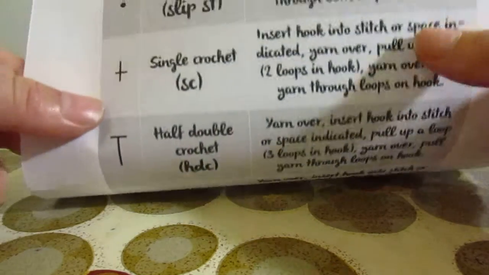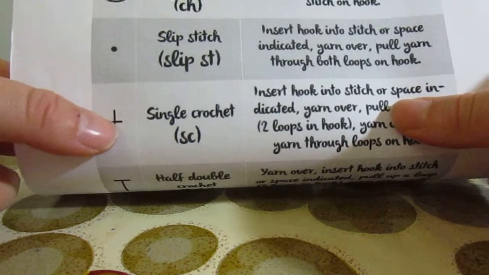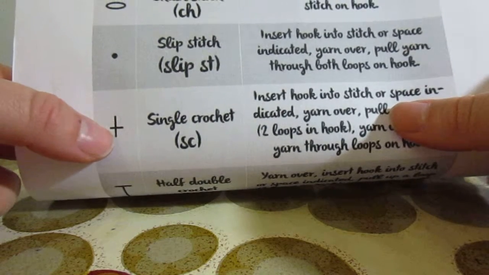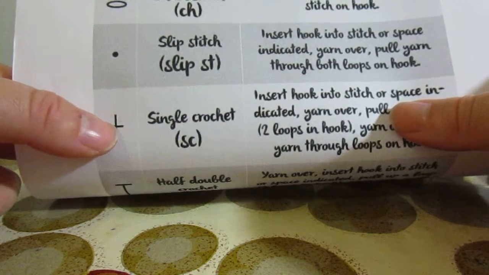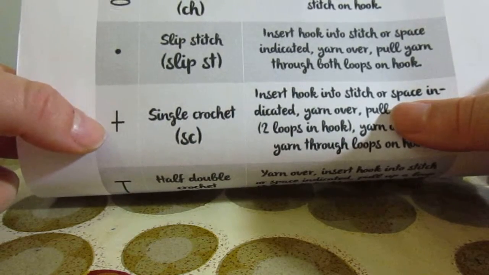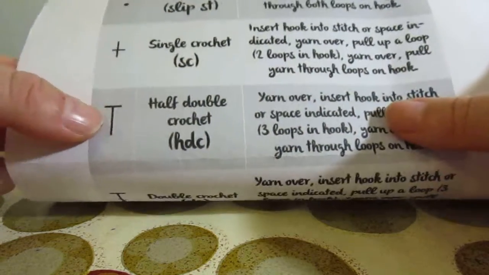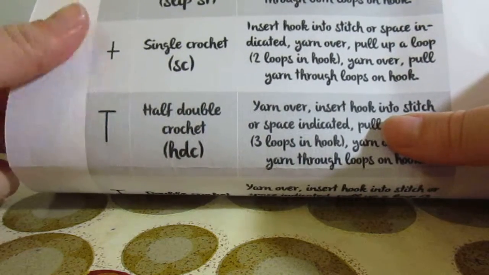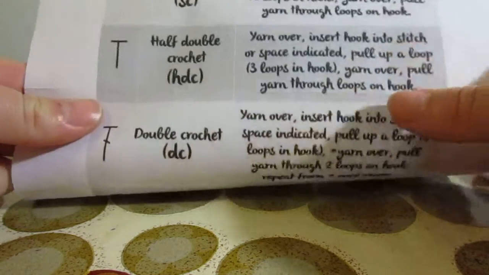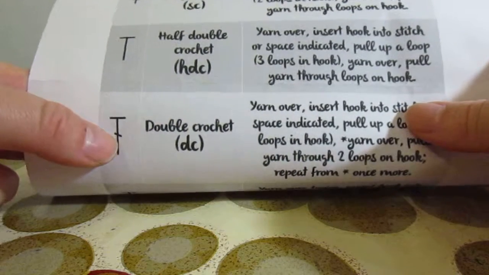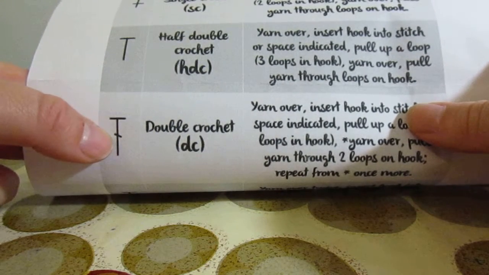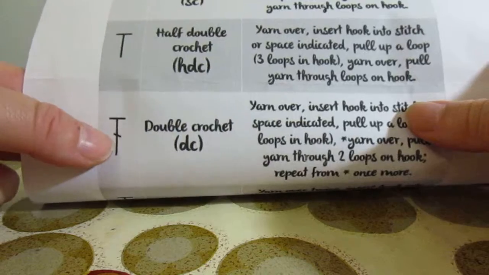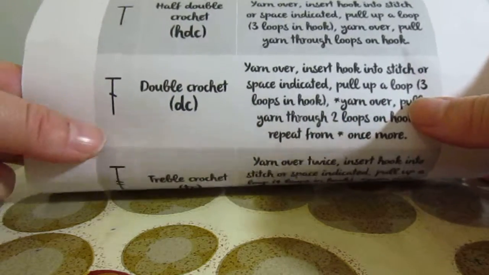With single crochet, it's just a simple hook into the stitch, wool over, pull out, hook, wool over, and pull through 2 loops on the hook. Half double is the exception because it also looks like a T. Double crochet, you wind the wool around your hook once before you insert it into the stitch that you are to do the double crochet in.